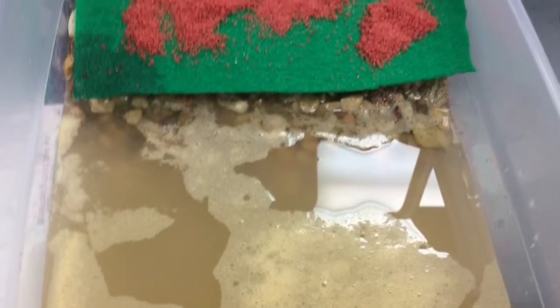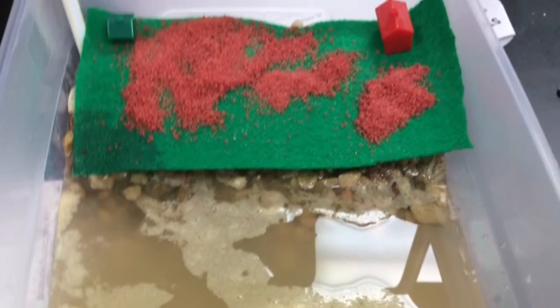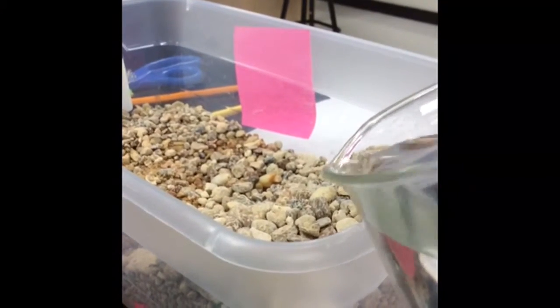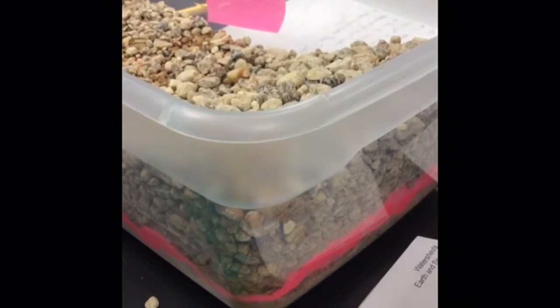Surface water is water that collects on the surface of the ground or on the top layer of a body of water, such as a lake. Groundwater is water found underground between spaces in soil, sand, and rock. Groundwater provides drinking water for over half of the United States.